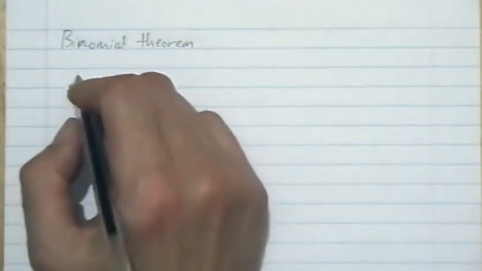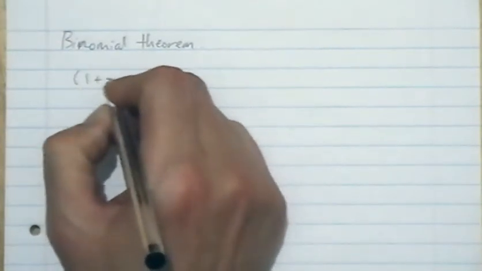Now expanding this requires something called the binomial theorem. I shall prove this in a separate session. For now, let me just write down the result.